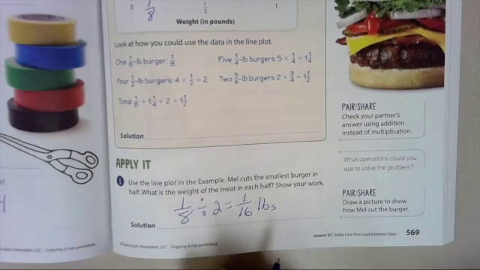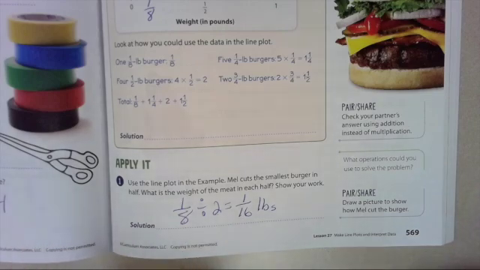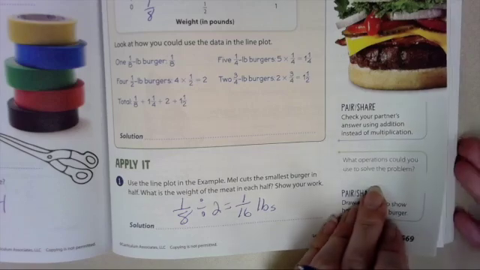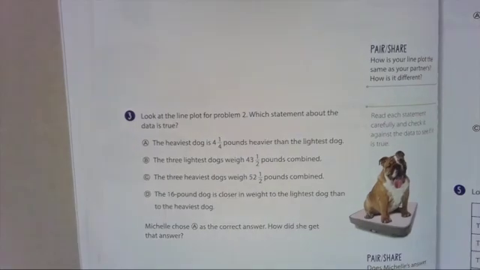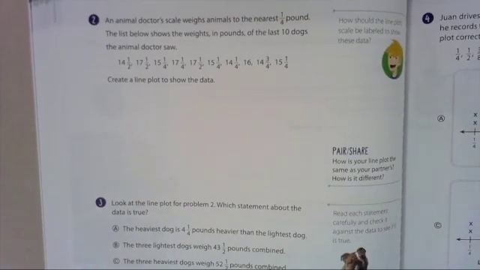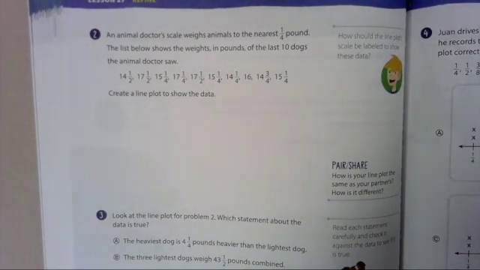Notice that line plots are really doing operations with fractions. We've multiplied fractions, we've added them, we've subtracted them, and now we're dividing them. So it's really about knowing your fractions and how to do operations with them, not just about reading the line plot. On number 2, they give you a set of data. An animal doctor's scale weighs animals to the nearest 1/4 pound. The list below shows the weights in pounds of the last 10 dogs the animal doctor saw, and it wants us to create a line plot using this data.